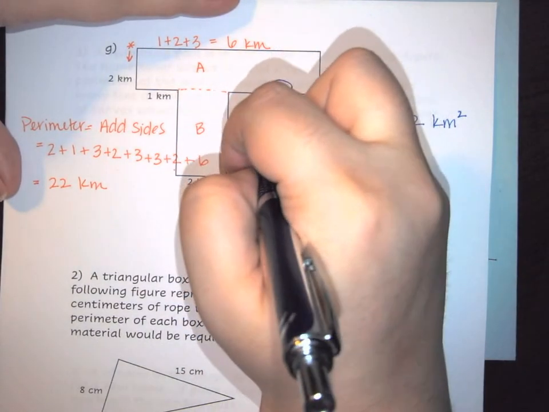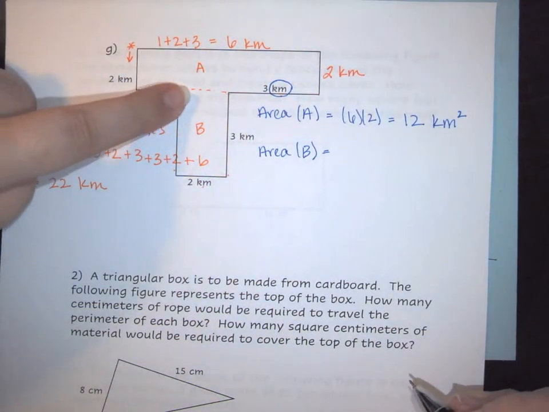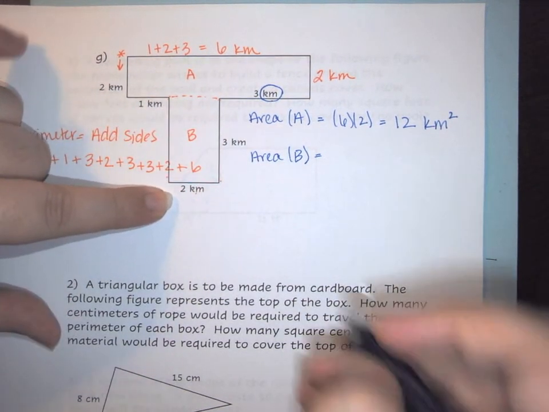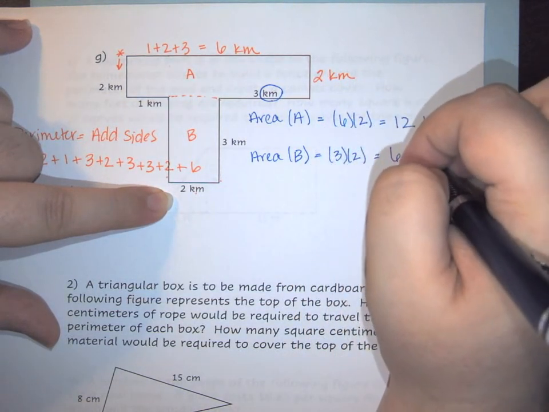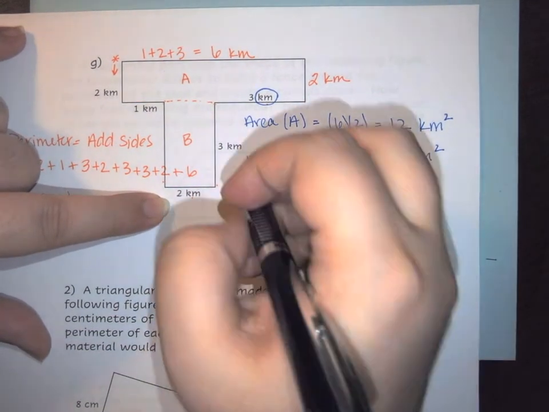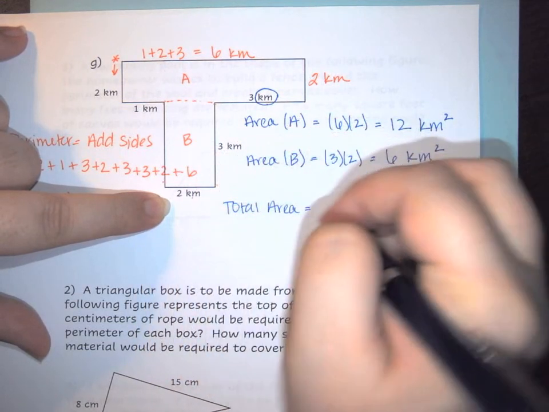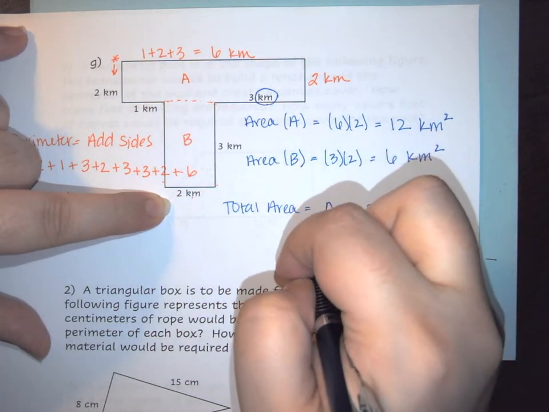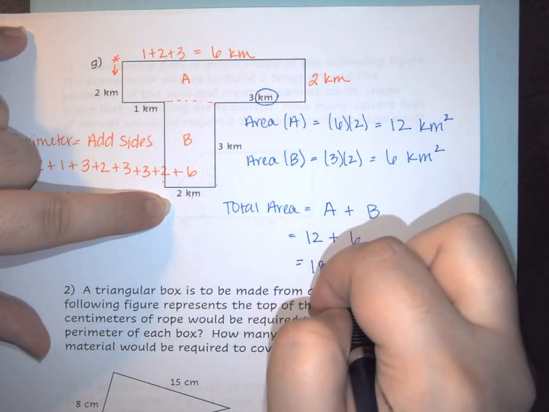I then have to find the area of B. So B is this rectangle right here, so again we're going to have length times width. So this one is going to be 3 times 2, which gives you 6 kilometers squared. In order to find the area of the total shape, we have to add them together. So your total area is going to come from A plus B. So in this case, we would have 12 plus 6, which is going to give you 18 kilometers squared.